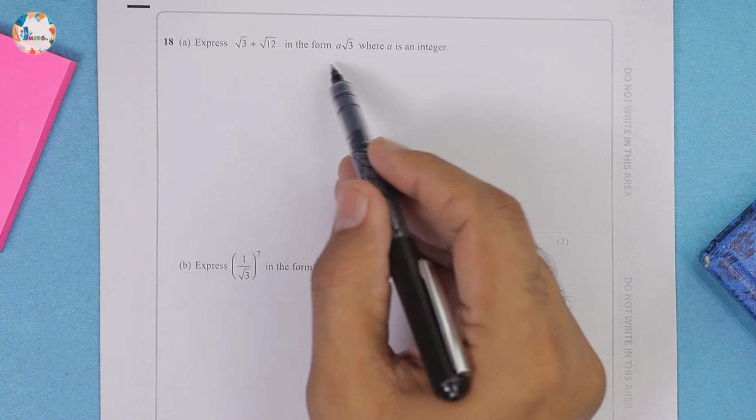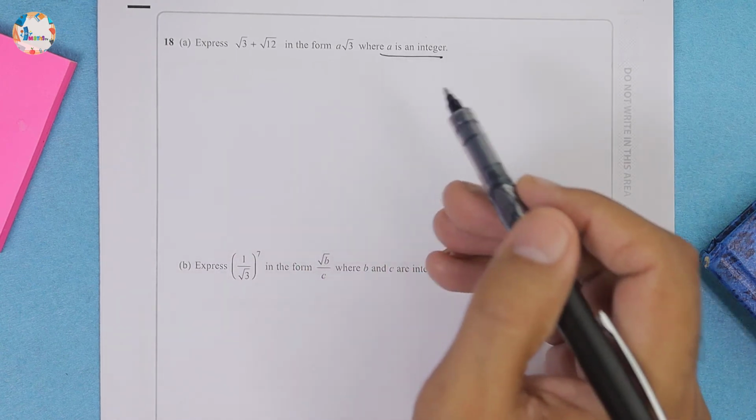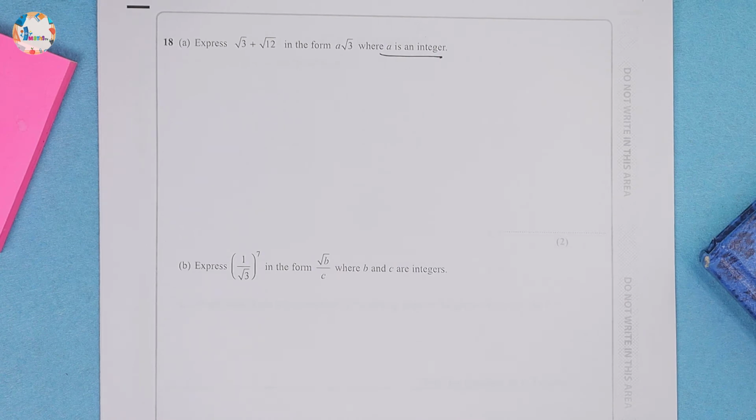Express this in terms of a root 3, where a is an integer. So we have to express this by changing the format.